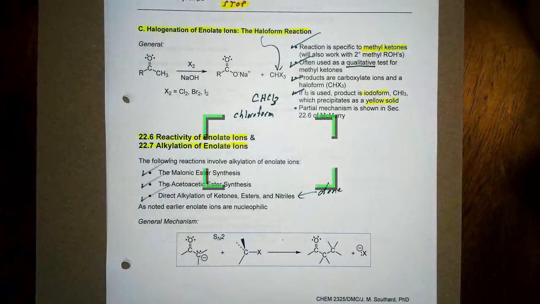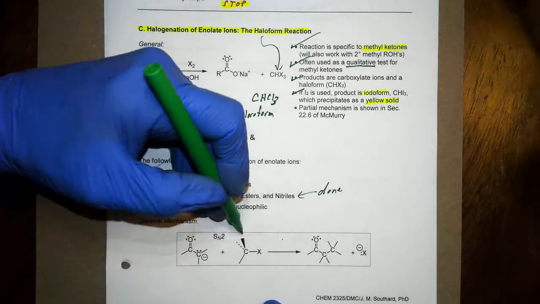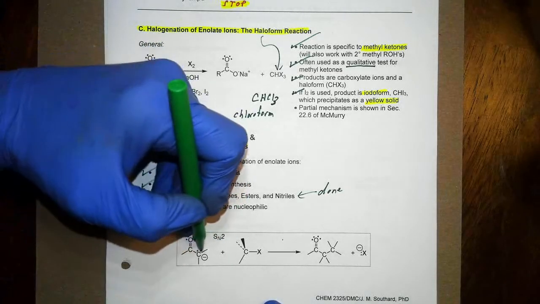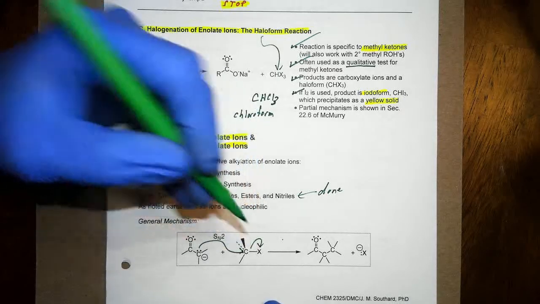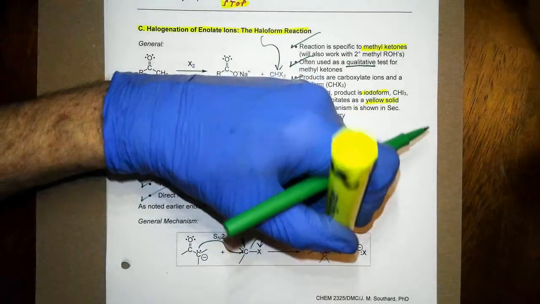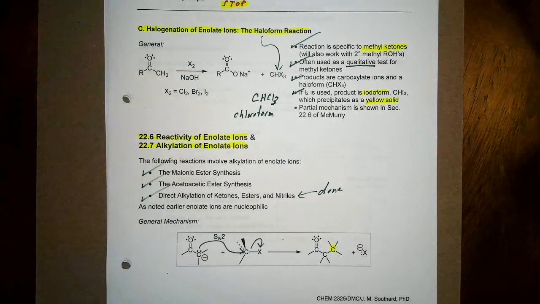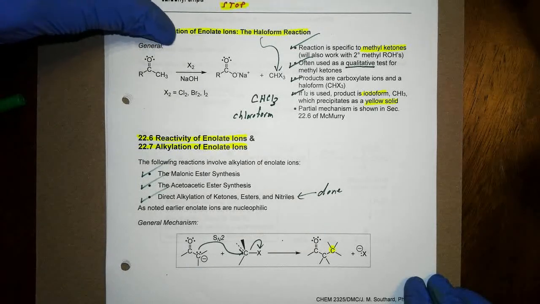So the general mechanism is to make an enolate, however you make your enolate. That was step 1, and in step 2 you add an electrophile. Then you do the SN2 reaction, so you end up bonding a carbon and whatever it has attached to it. So we're relegated to the rules for SN2. So this is a direct alkylation, but all of these are going to work the same way.